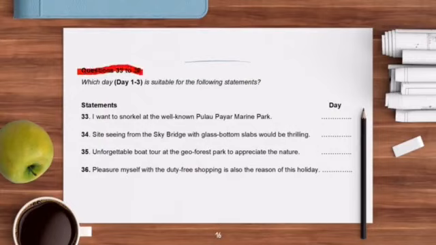Questions 33 to 36. Which day, either day 1, day 2, or day 3, is suitable for the following statements? 33. I want to snorkel at the well-known Pulau Paya Marine Park. Question 34. Sightseeing from the Sky Bridge with glass bottom slabs would be thrilling. Question 35. Unforgettable boat tour at the Geoforest Park to appreciate the nature. And question 36. Pleasure myself with the duty-free shopping is also the reason for this holiday.